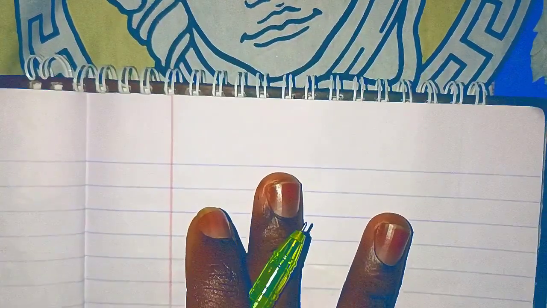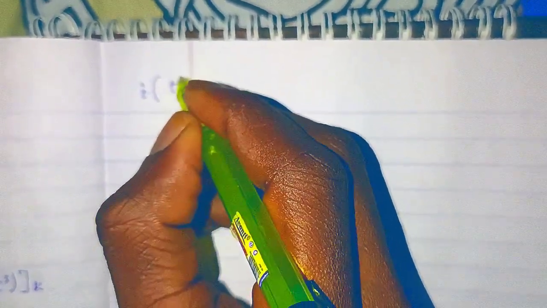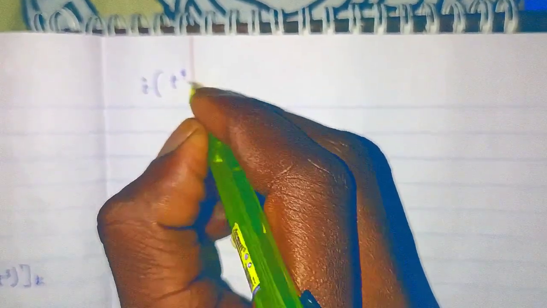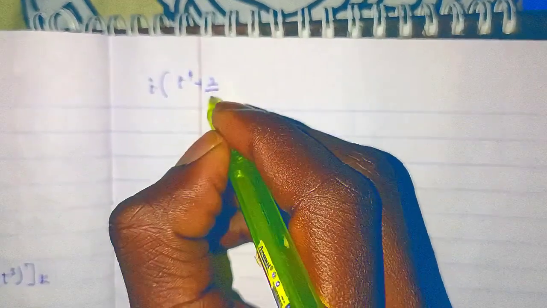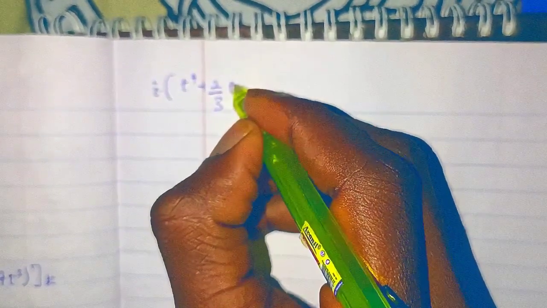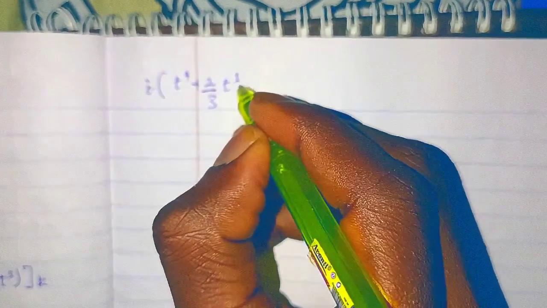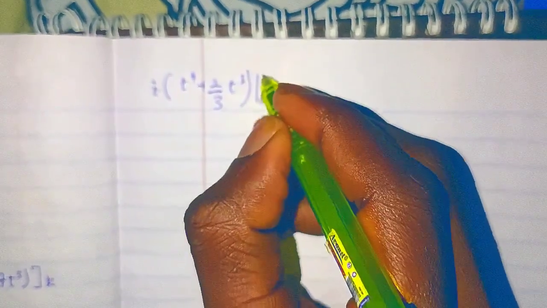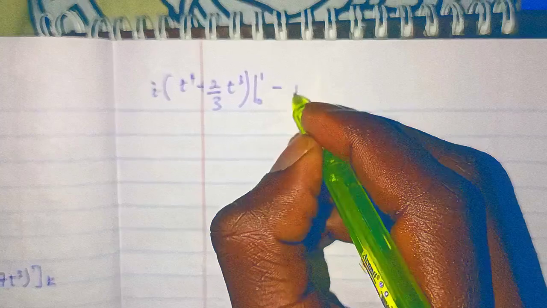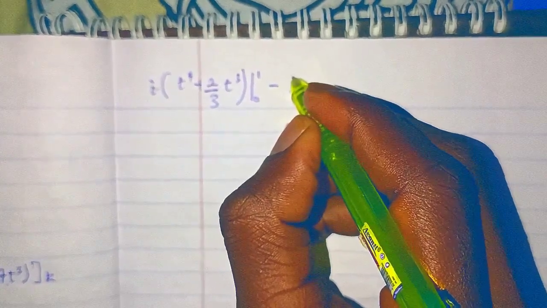All right, so we're almost done. So simplifying further, the 4 cancels the 4, which gives you minus t to the power 4 plus 2 all over 3 t to the power 3, from 0 to 1, minus j.